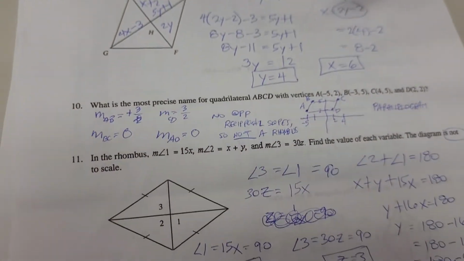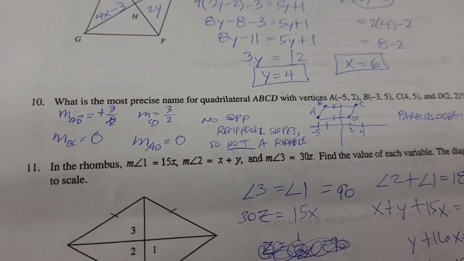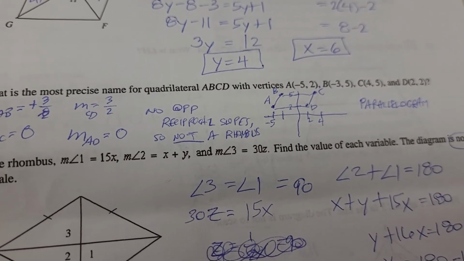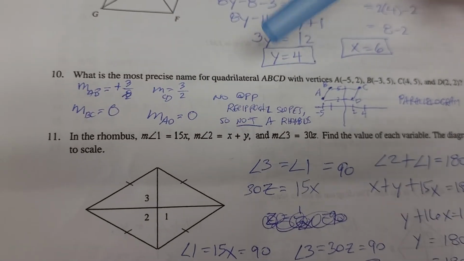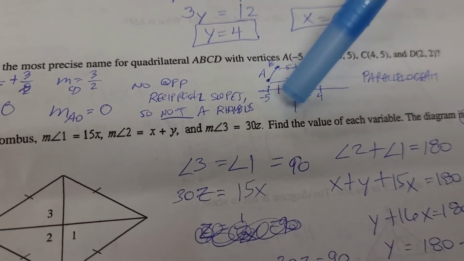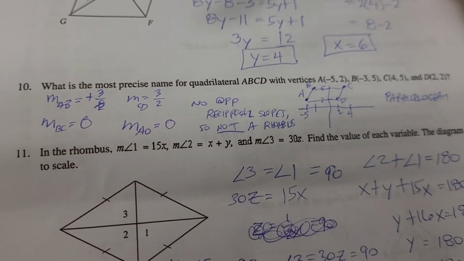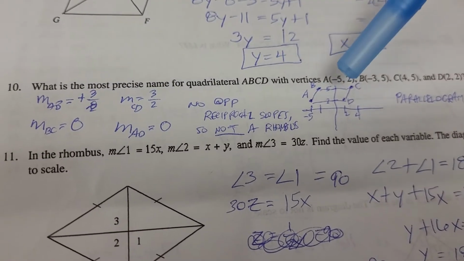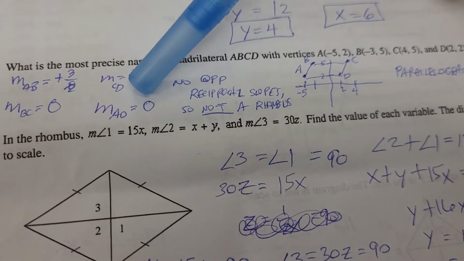Okay. Number 10. What is the most precise name for quadrilateral ABCD with vertices A(negative 5, 2), B(negative 3, 5), C(4, 5), and D(2, 2)? Okay. So I went through the whole thing of saying, all right, let's find, or first of all, you can kind of do the visual here. I just did a little graph, which you don't necessarily have to, but you could do that. Okay. You can find the slope between each one of these. Between A and B, this gives me a slope of 3 over 2. Between C and D, I get a slope of 3 over 2.